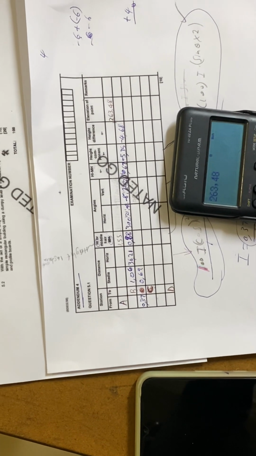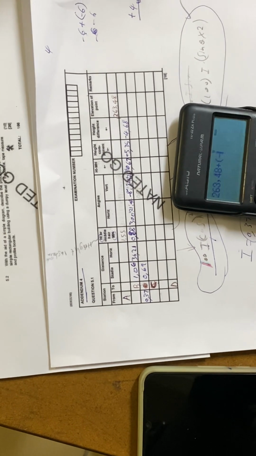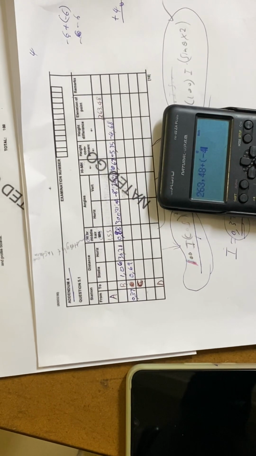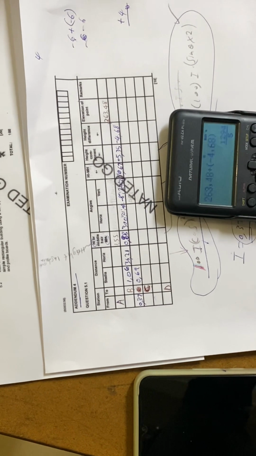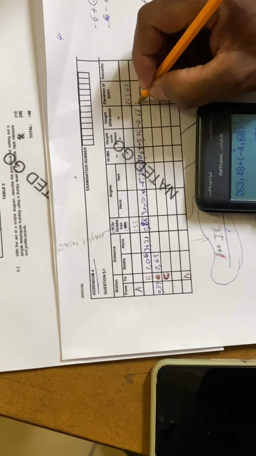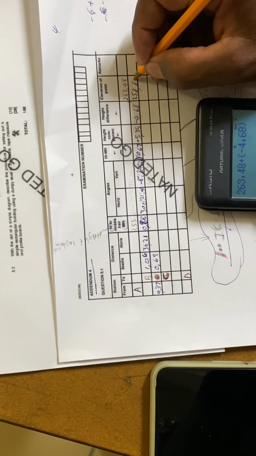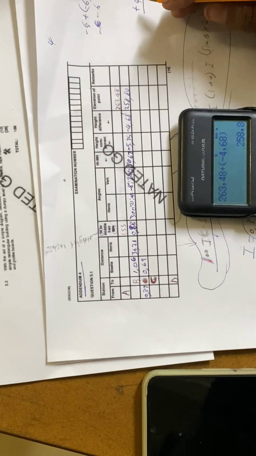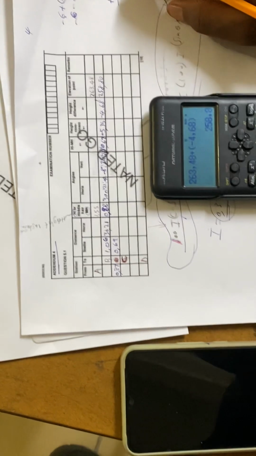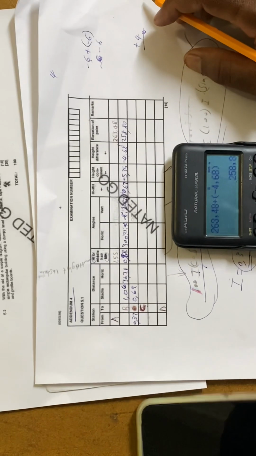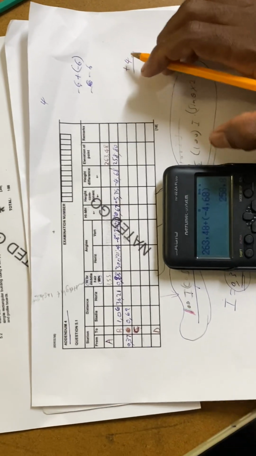This is the formula. So this one plus this one is 263.48 minus, or I can say plus, open brackets, the answer is negative, minus 4.68, close. Then the answer is 258.80. You must show the 0 on that side, because all numbers must have two numbers after the comma. It's 2 decimals.